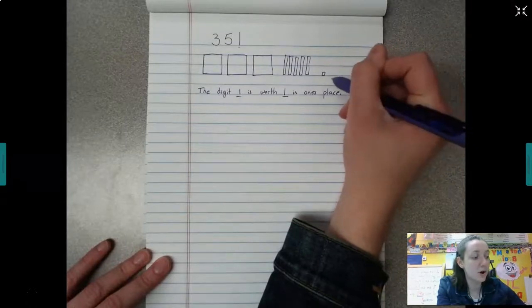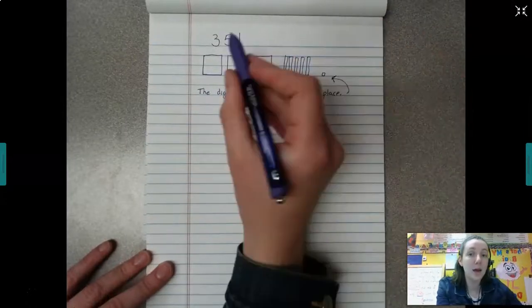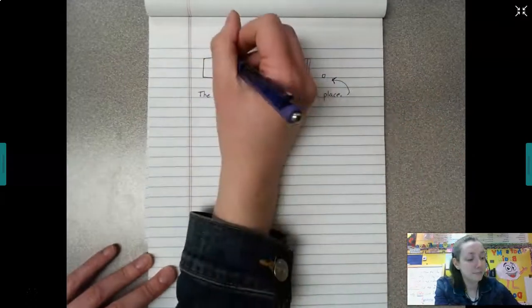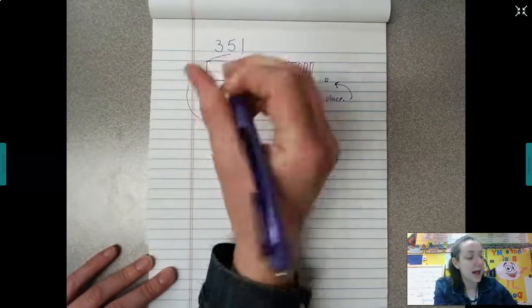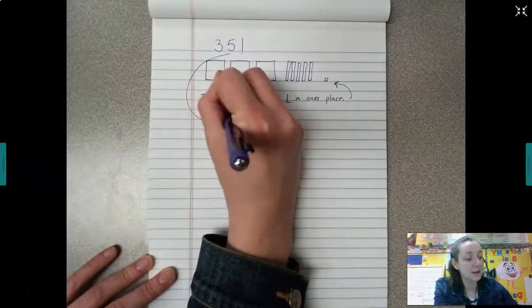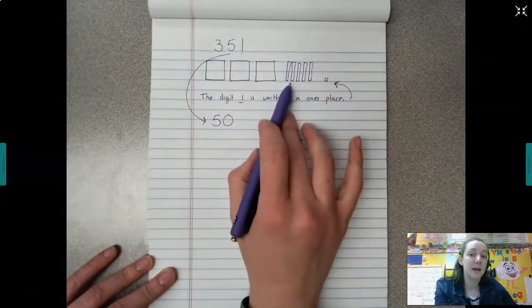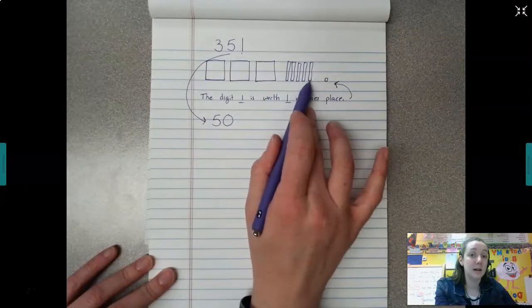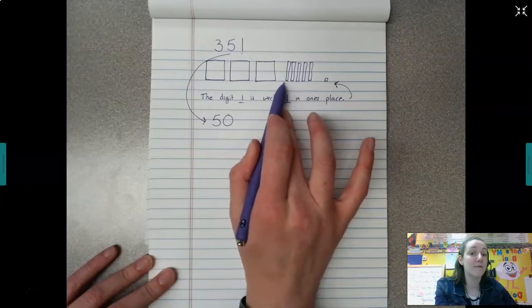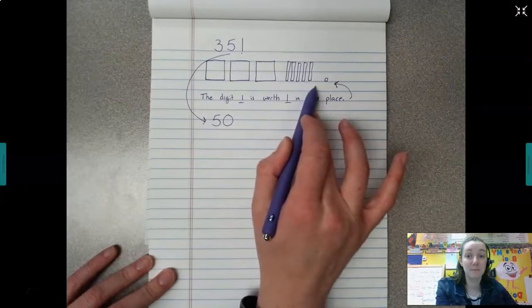It makes sense. This 5 is actually worth 50, because it's not just saying 5, it's saying 5 tens. And if we count by tens, it's 10, 20, 30, 40, 50. 5 tens is 50.